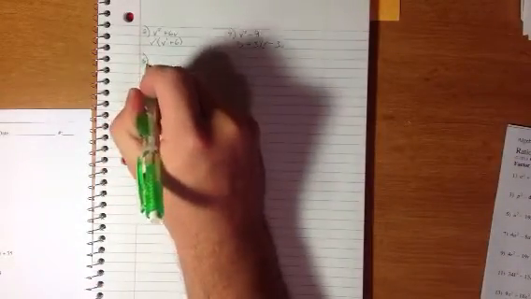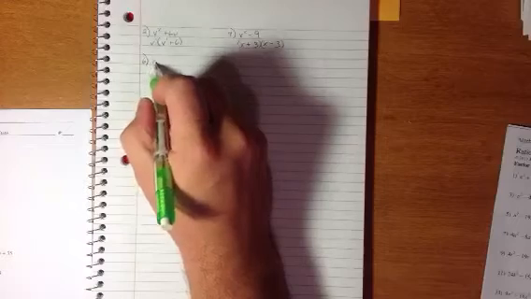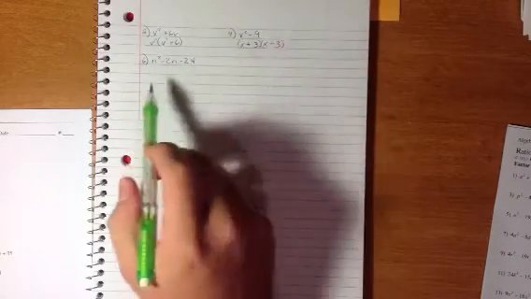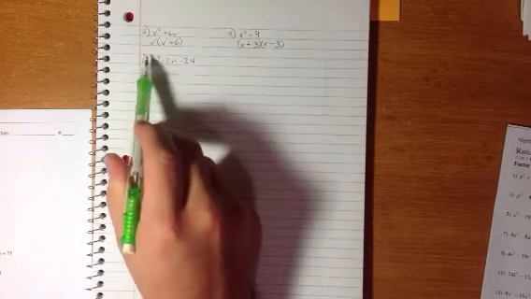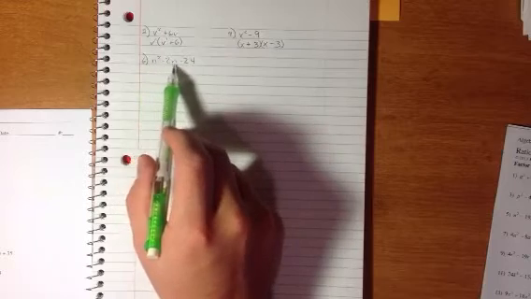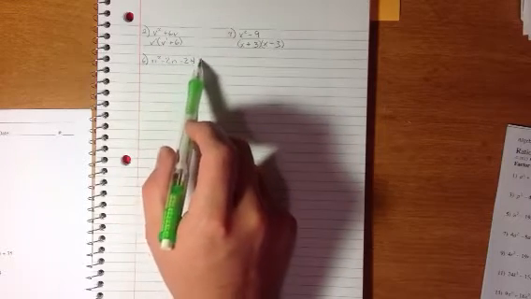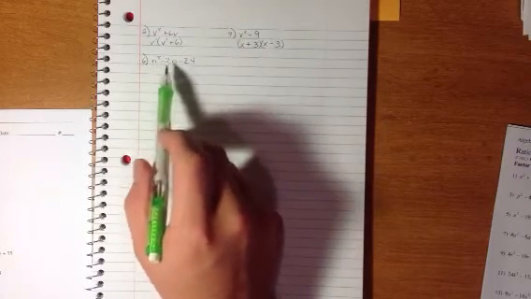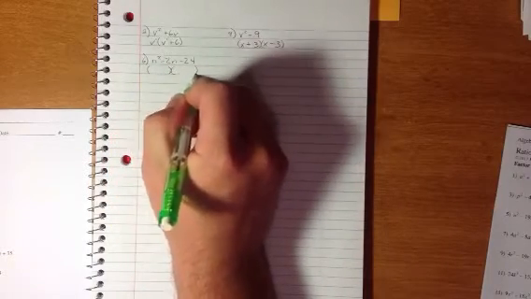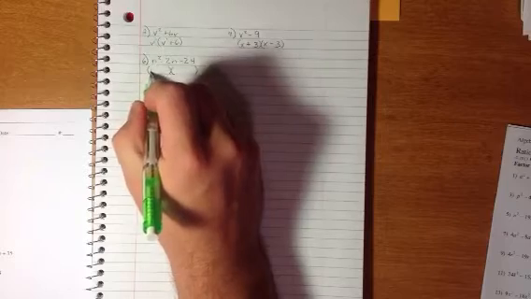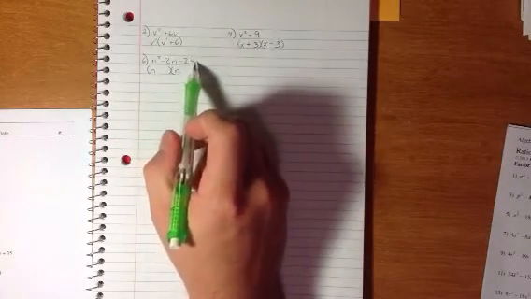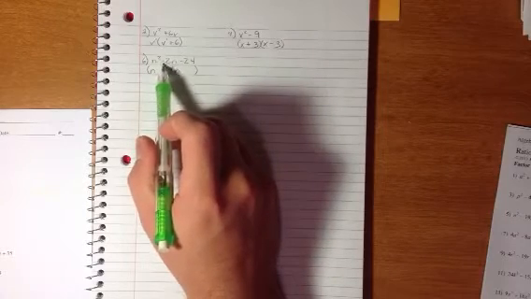Alrighty, number 6 says n squared minus 2n minus 24. So there's a trinomial here. You should always ask, is there something I can pull out to start with? Well, there's no coefficient here, so we can't pull a number out, and there's no variable on the end here, so we can't pull an n out. So we're just going to have to factor it. So we know that since there's no coefficient, we're going to start with n and n. And then you need to ask yourself, what are the factors of 24 that can get me to negative 2?